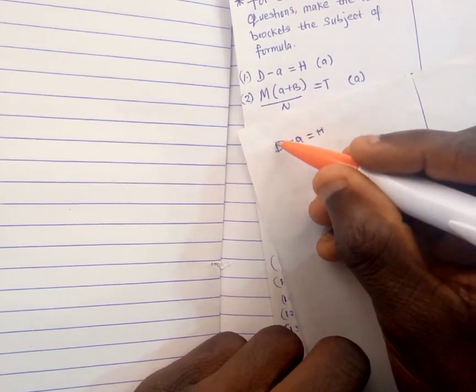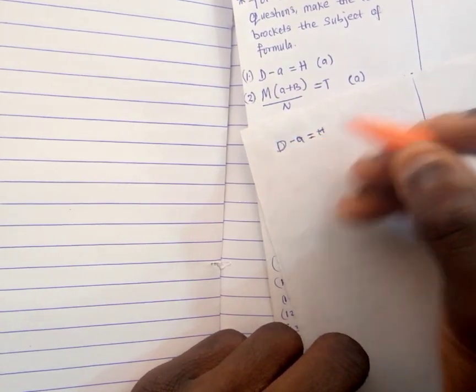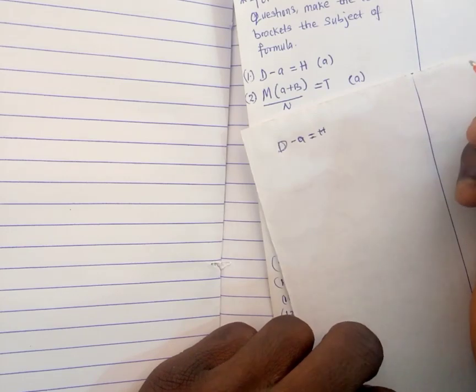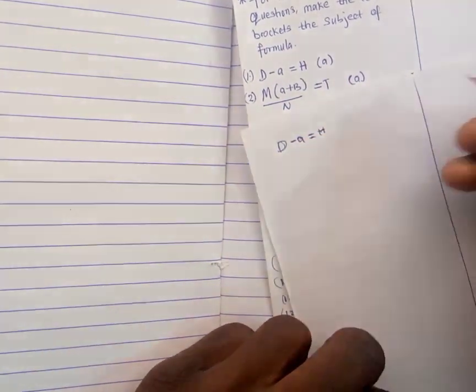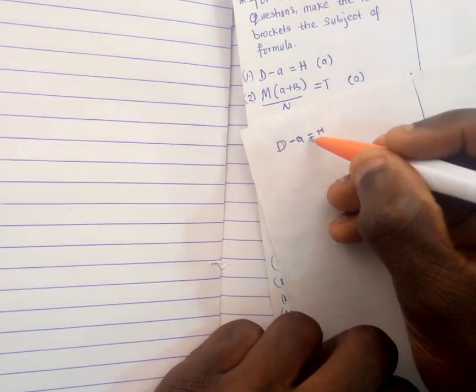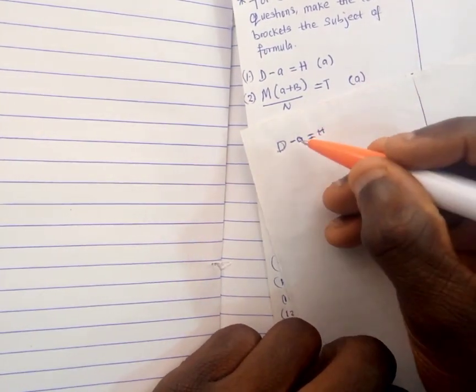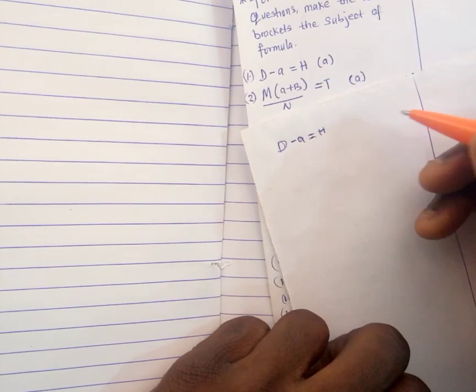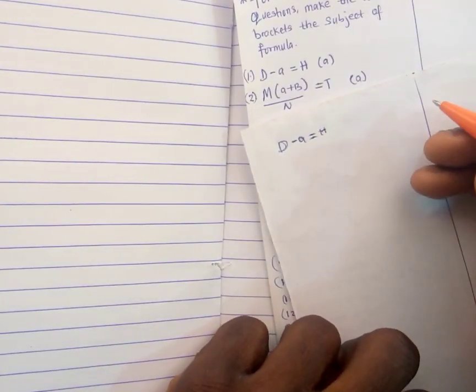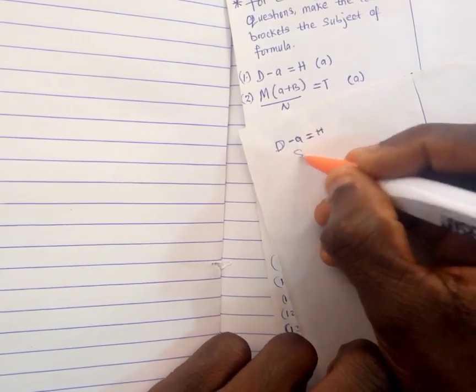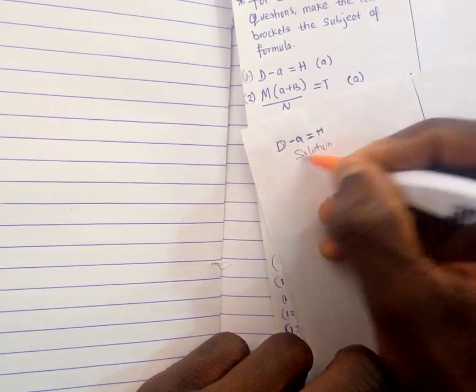We want to remove this D. How do we do that? You should be familiar with the sign convention. Whenever you are moving a sign to the opposite side of the equal sign, this is the equal sign here, the sign will change. If the sign is a positive before, it's going to change to negative, and if it is negative before, it is changing to positive.